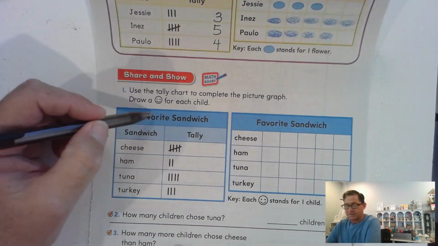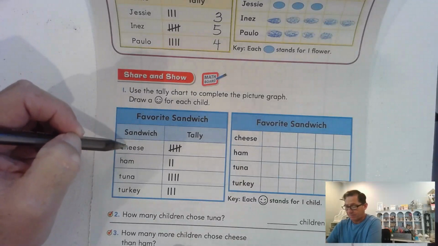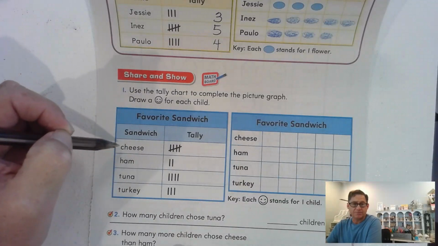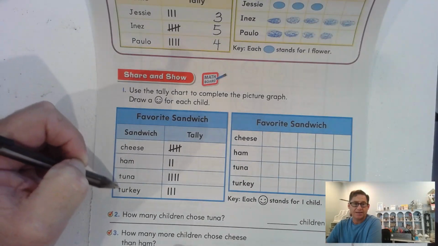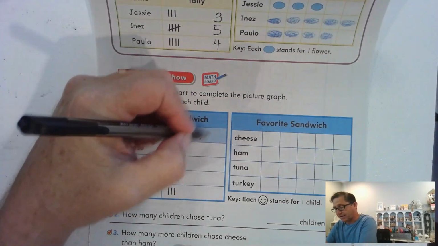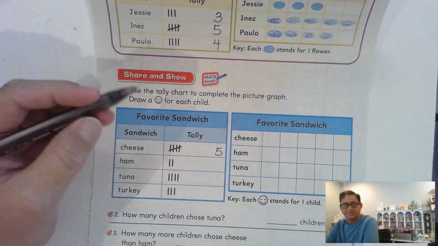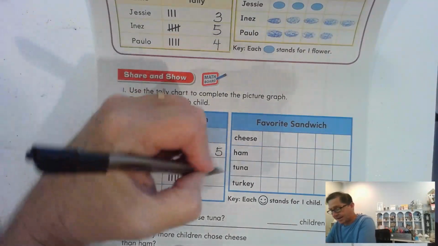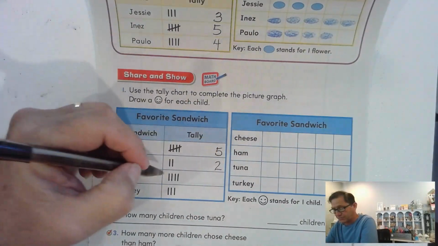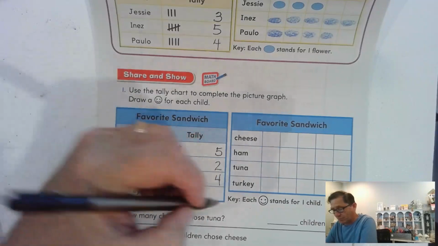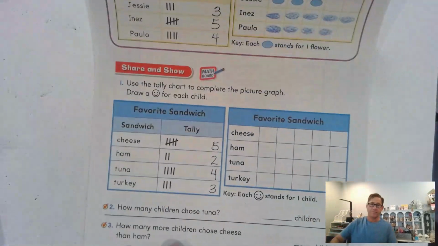And so we have this tally chart that says favorite sandwich. And we have 4 different types of sandwiches that were being surveyed: cheese, ham, tuna, and turkey. And so next to the tallies, I'm going to go ahead and write the frequency. So cheese was the favorite of 5 students. Ham was the favorite of 2. Tuna was the favorite of 4. And turkey was the favorite of 3.